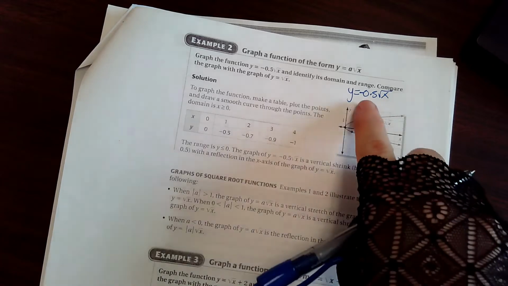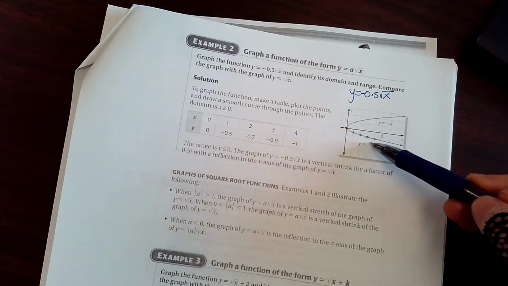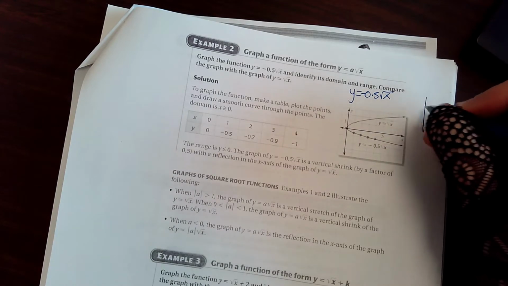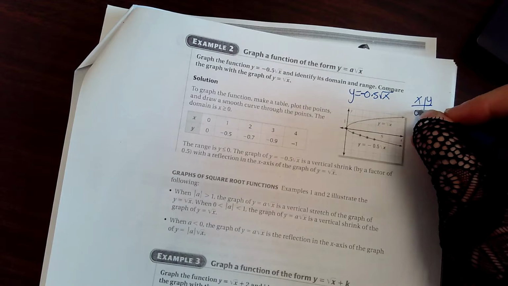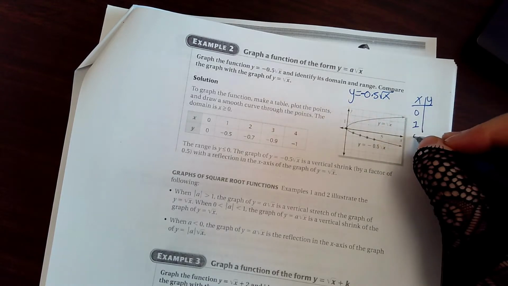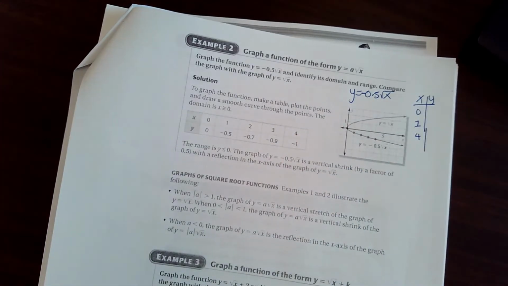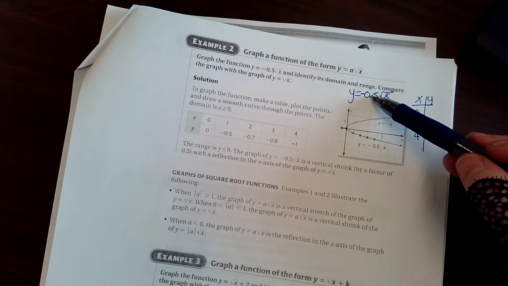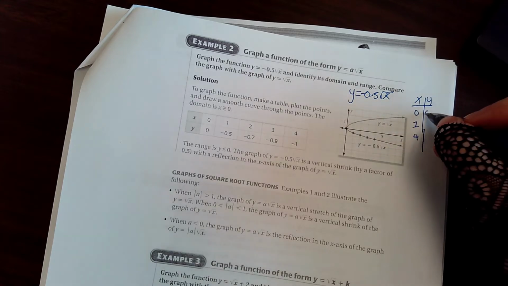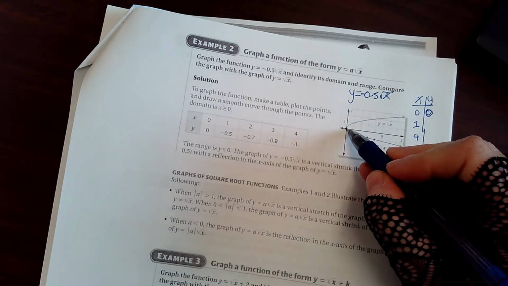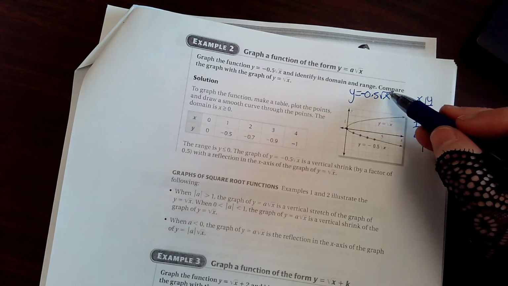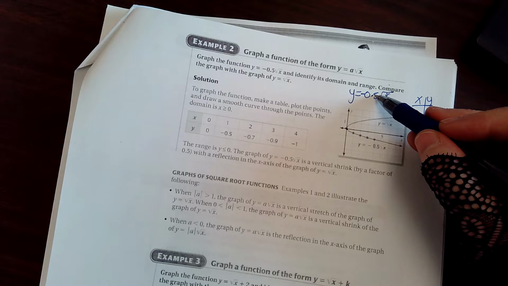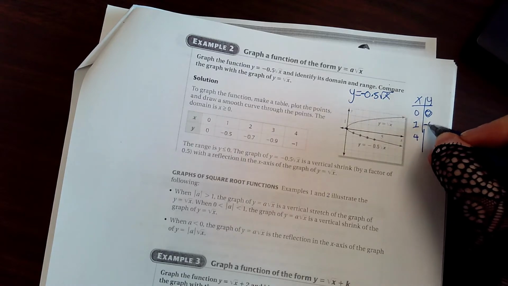So now we're going to see what a negative does, and we can see here the negative is going to go underneath. It has to change. So let's go ahead and plug in those same numbers. I'm going to pick 0, 1, and 4. Now they picked a lot more. I'm not going to do as many. If I plug in 0, 0 times negative 0.5 is still 0. So you can see it's still starting at 0. If I plug in 1, the square root of 1 is 1. 1 times negative 0.5 is going to be negative 0.5.